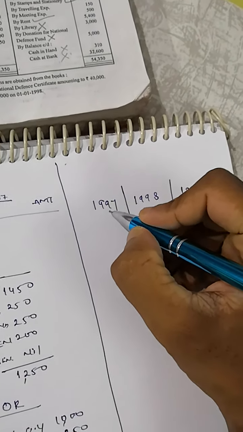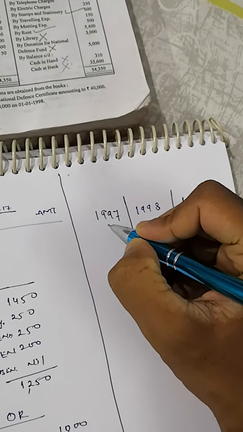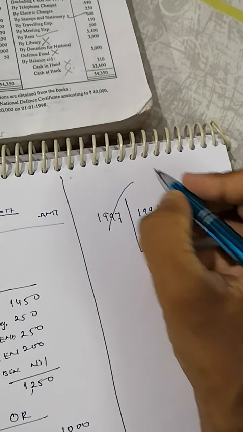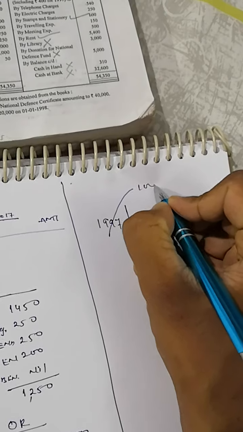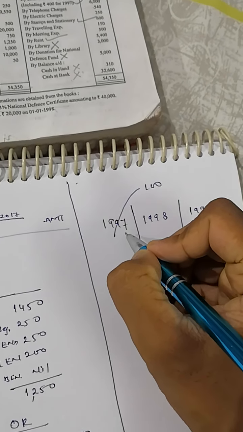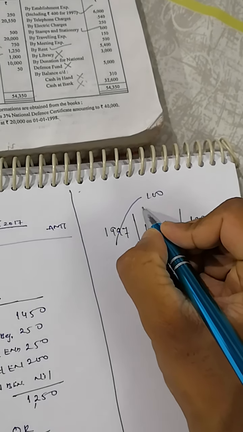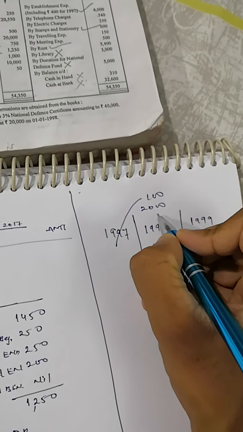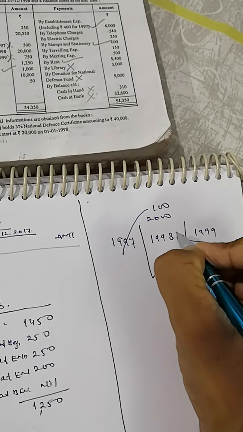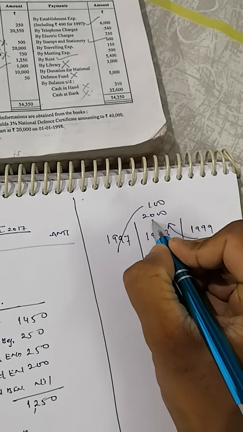In 1998 we have received 100 of the 1997 amount, and for the current year we have received 2000, and for advance someone has paid 200 in advance.